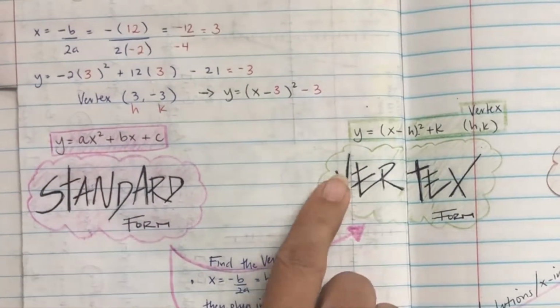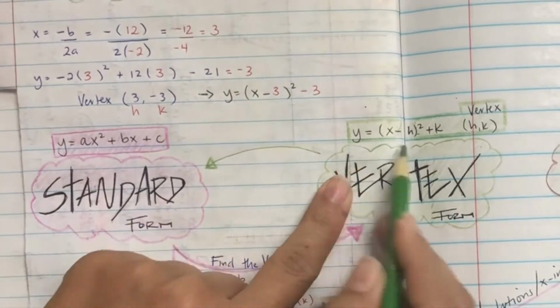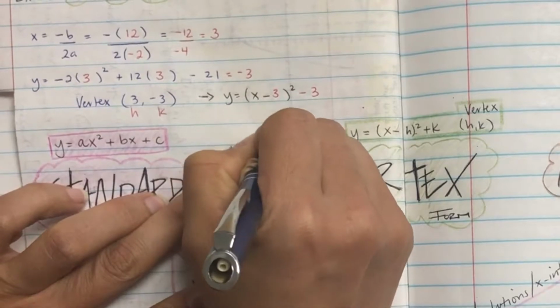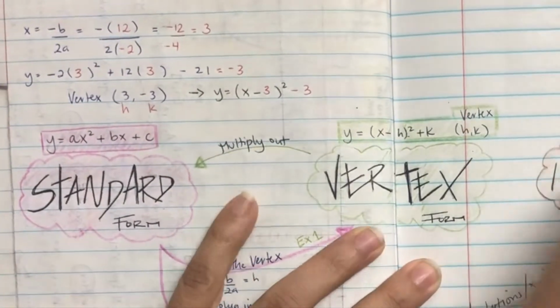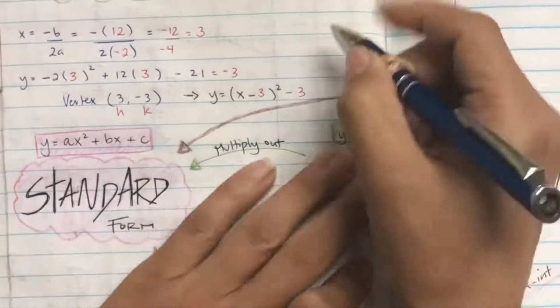Alright, so now we're going to take a look at going backwards. So let's go from vertex form to standard form. And this is easy. All you have to do is just multiply it out. Let's take a look at an example. That will be example 5.